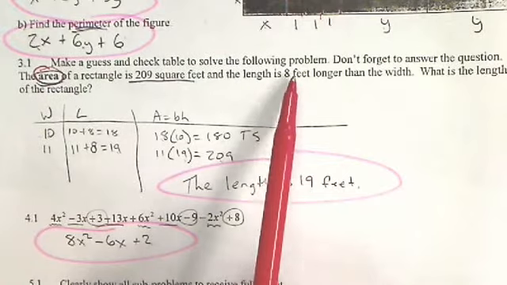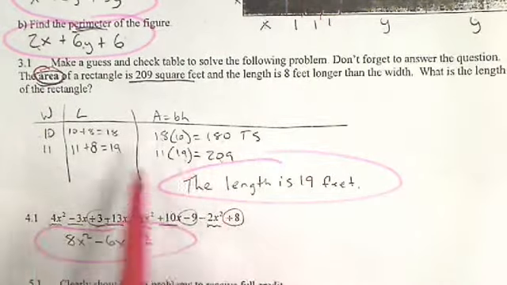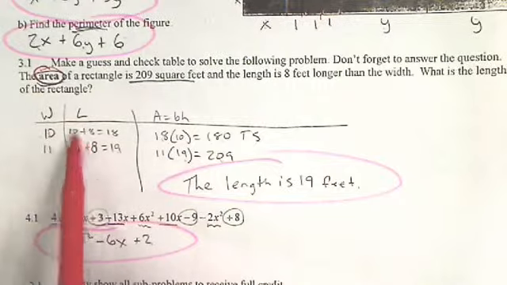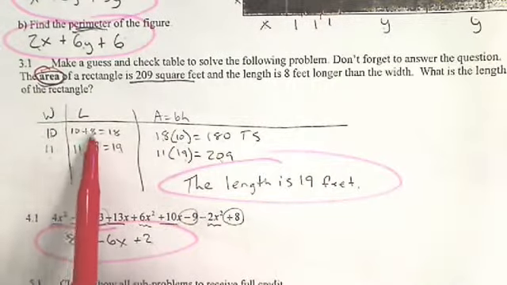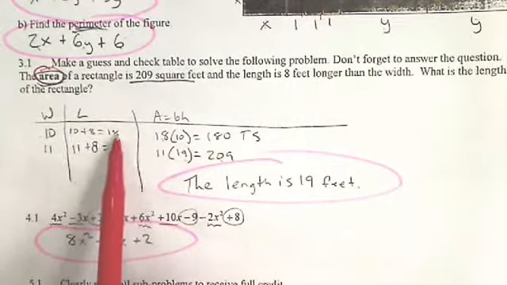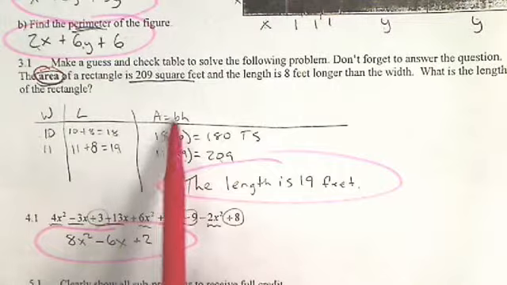The length is 8 feet longer than the width. So I guessed the width. The length is 8 longer, so I just took the width and added 8. There's my 18. Find the area.